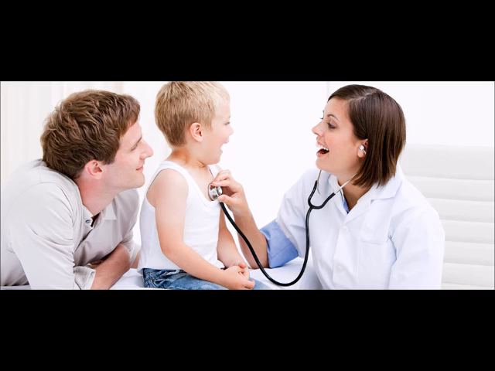So the key here is, if you have a 4-month-old baby, you expect that most of the newborn reflexes should be gone. So if I'm assessing a child and they have those reflexes, I need to look closely at them. Okay?